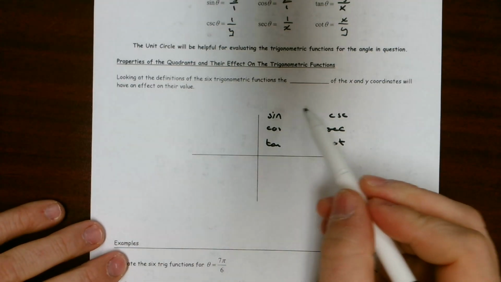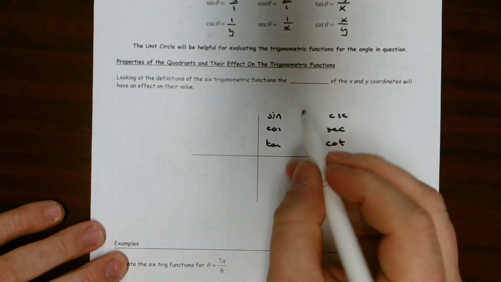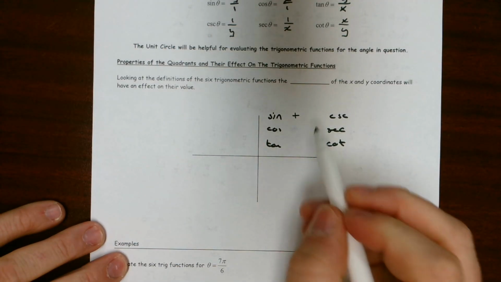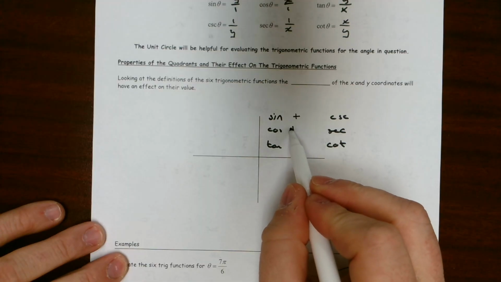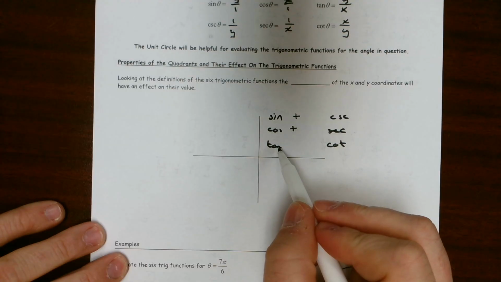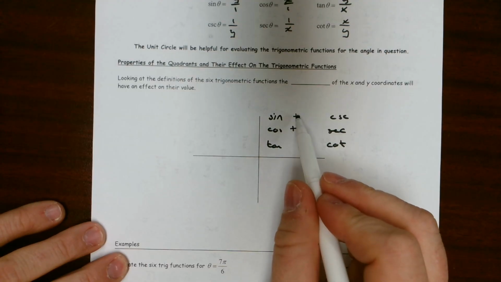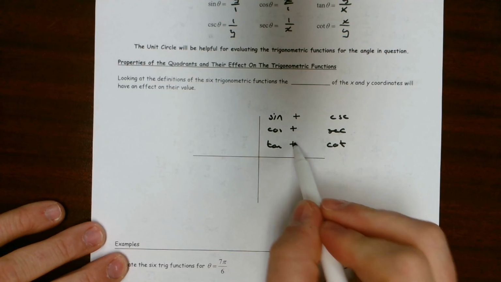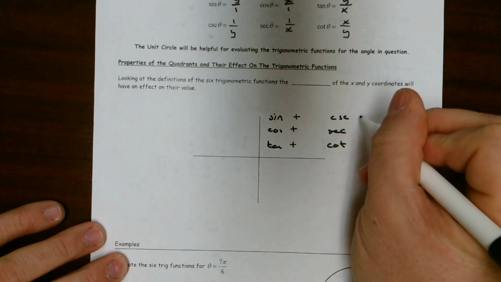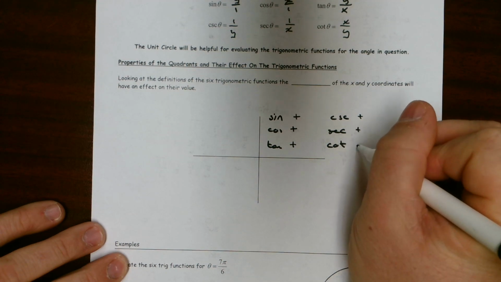In quadrant 1, the y-coordinate is always positive, so that means the sine is always going to be positive. In quadrant 1, the x-coordinate is always positive, so the cosine is going to be positive. And by definition, tangent is y over x or sine over cosine, so a positive over positive is going to be a positive. And the reciprocal, 1 over a positive, is still going to be a positive.